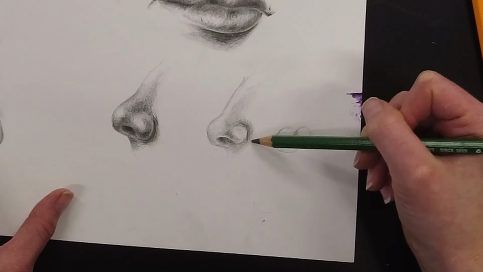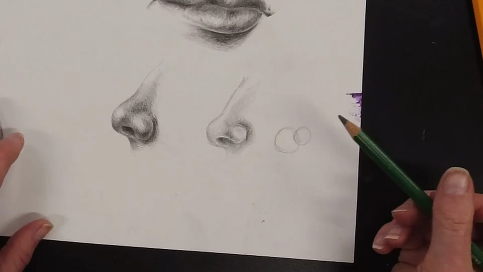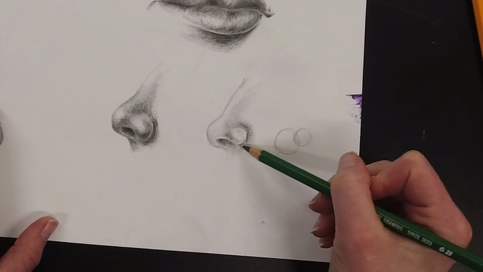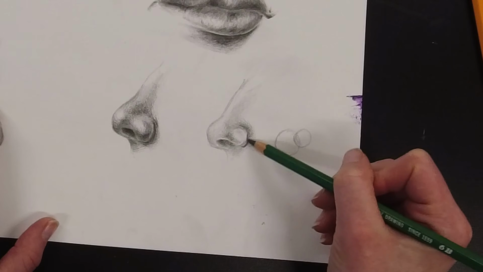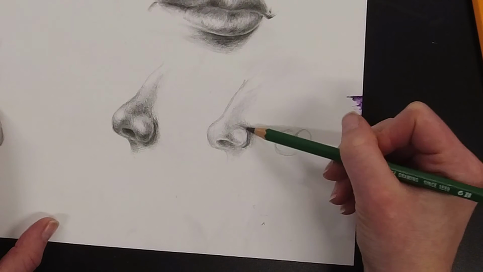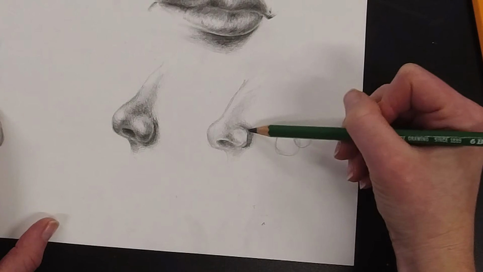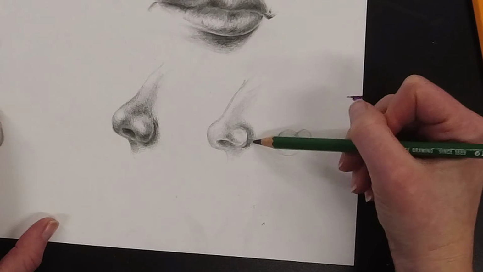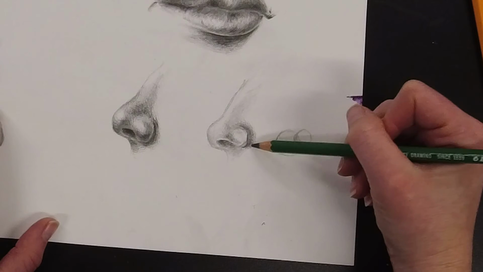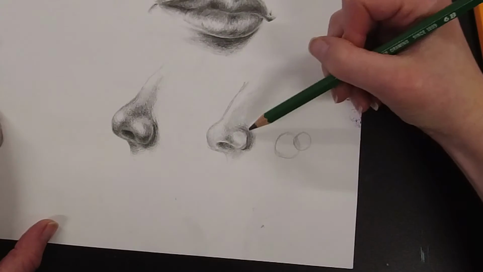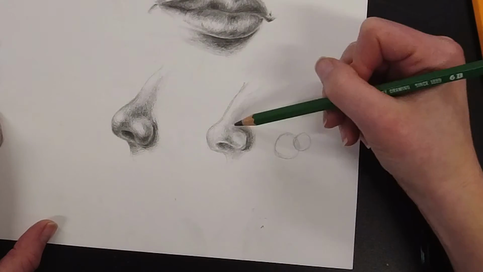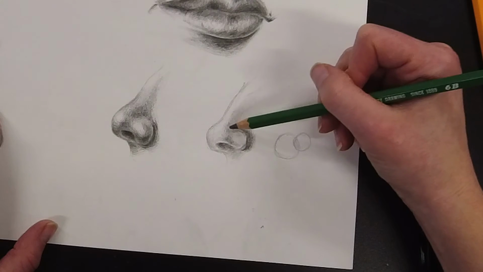Still not at my darkest dark, because as you remember, and you've probably heard me say 1,000 times, shading is very relative. So you do not want to finish one area before finishing the whole thing. You definitely want to make sure that you develop the shading everywhere, not just in one place.